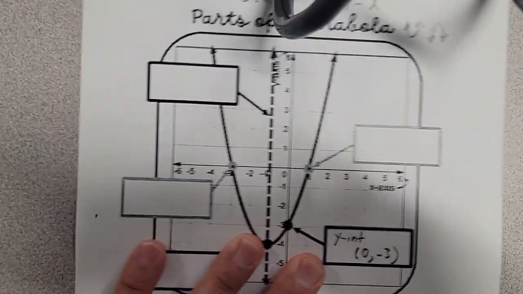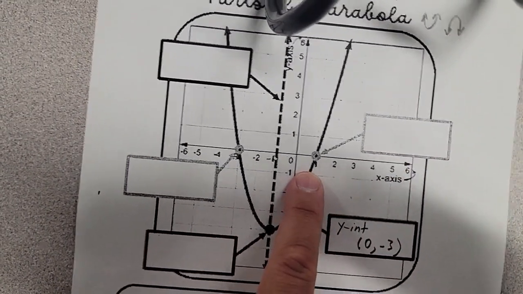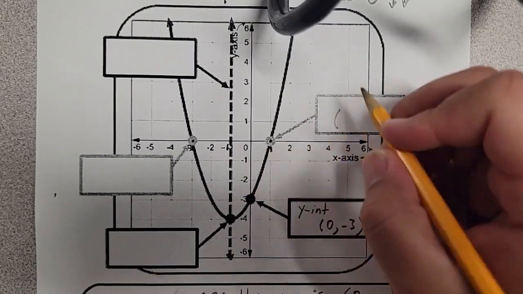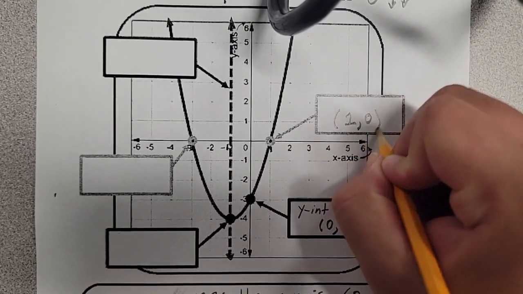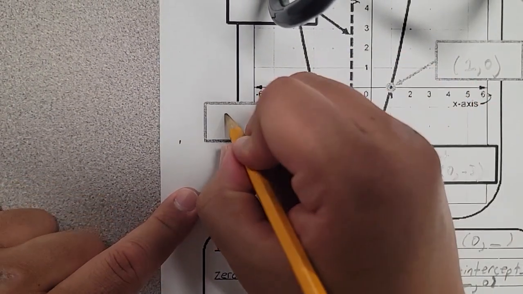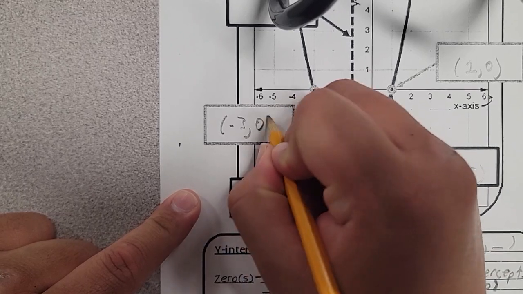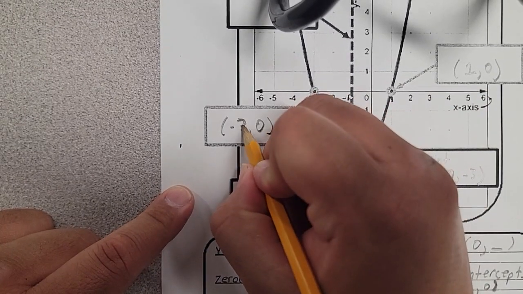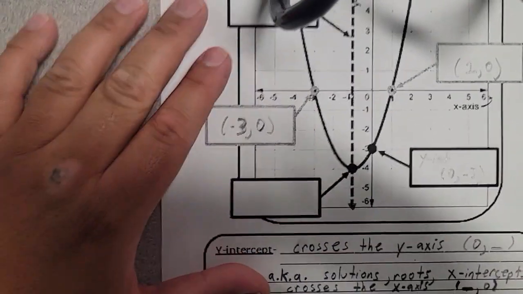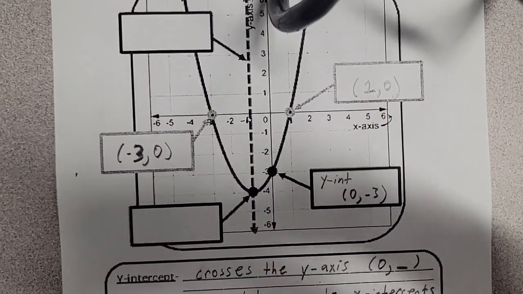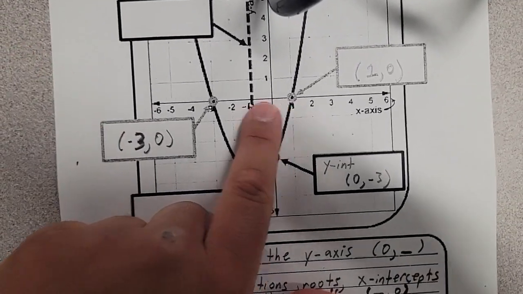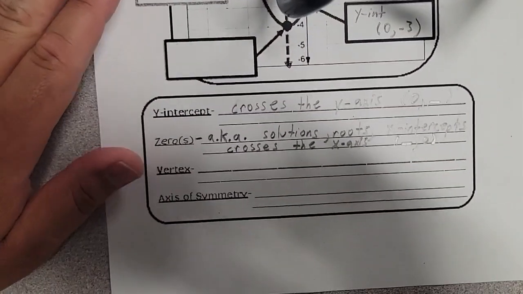So I have 2 places where it crosses. On this one, this number is +1, 0. And on this one, that's -3, so -3, 0. So you always put the number, -3, 0, and 1, 0. Sometimes you can have 1, sometimes you can have 0, sometimes you can have 2.